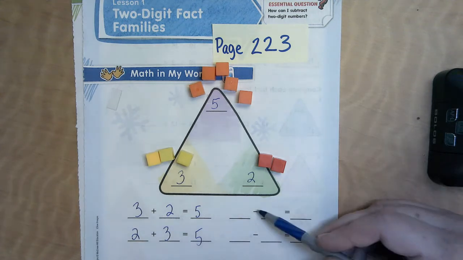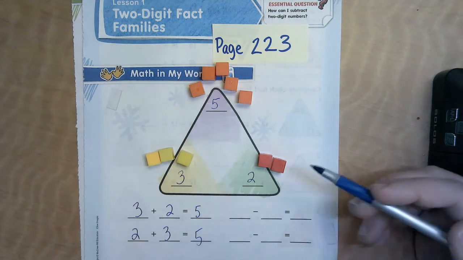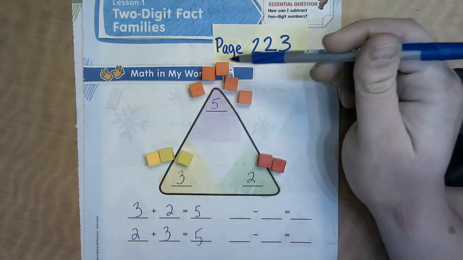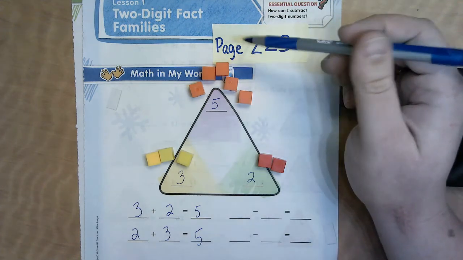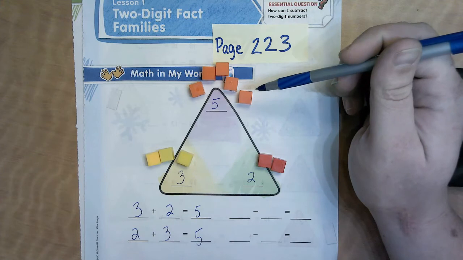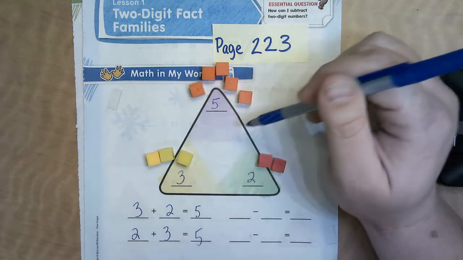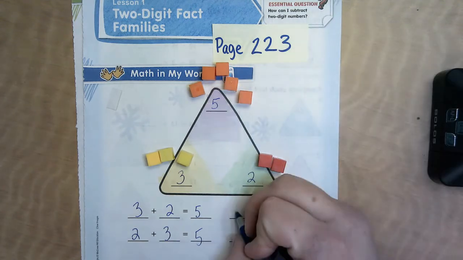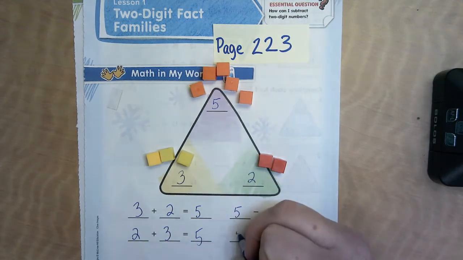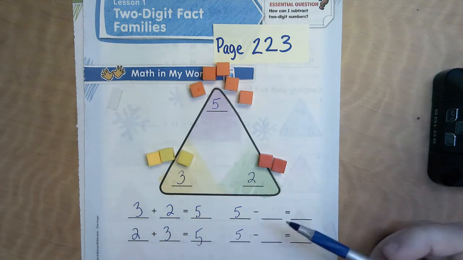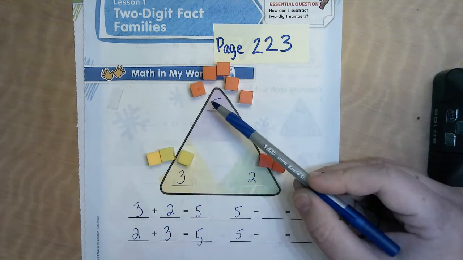Well, now we want to talk about subtraction for just a moment. When we do a subtraction problem, we're going to start at the top and then slide down one of the sides of our triangle. But no matter what, when I do a subtraction problem, I always start with the largest number. So on here, I'm going to start both of these with the number 5 because I always start a subtraction problem with 5. Well, let's slide down the side.